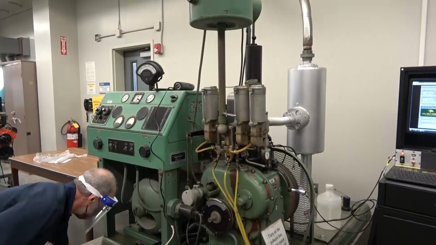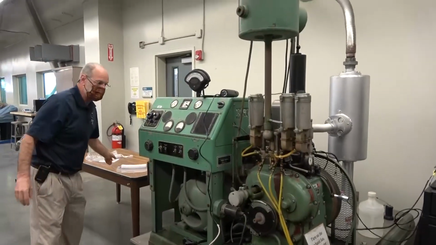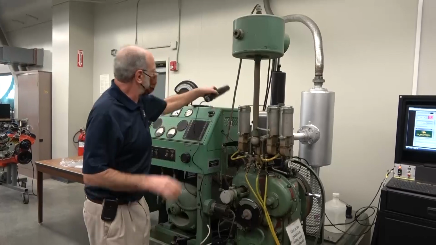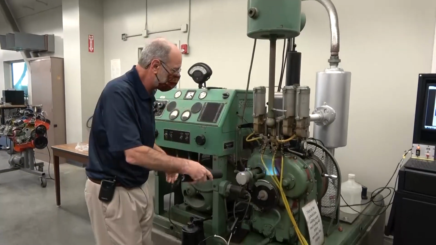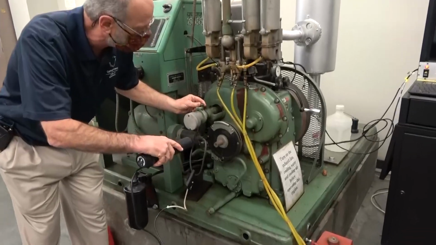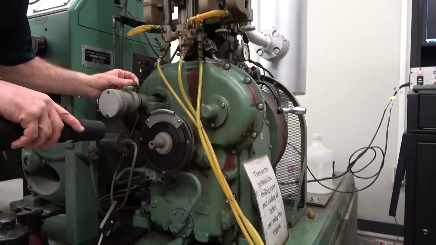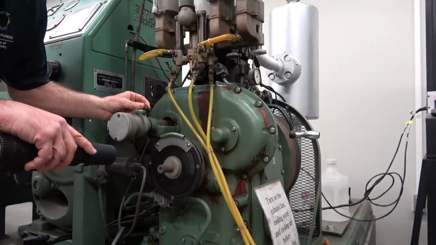Okay. And now we'll adjust the timing. So now we want it at 40 degrees before, so we have to rotate this clockwise significantly until we get to 40.